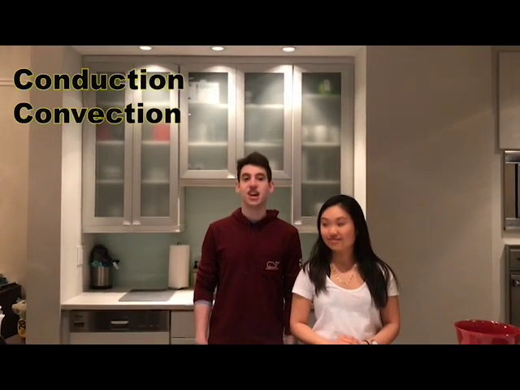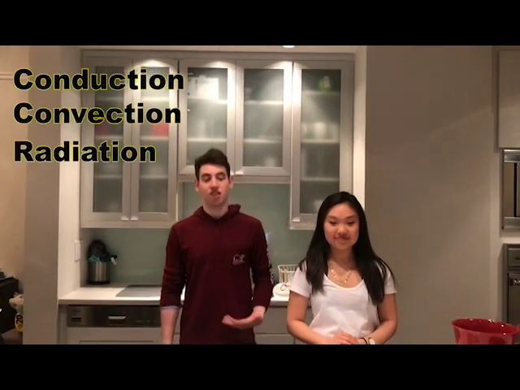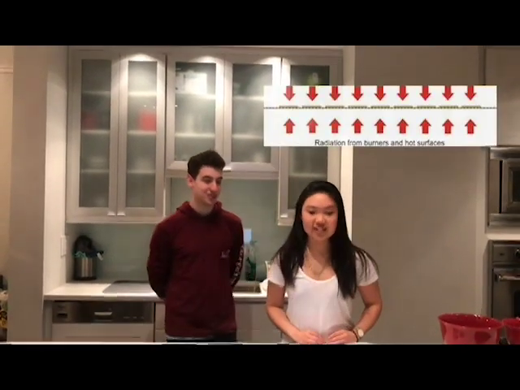To be specific, there are 3 types of heat transfer: conduction, convection, and radiation. And they are all there during the baking process. The second you put the cookies in the oven, assuming you preheat it like any competent baker, heat, otherwise known as thermal energy, is being transferred to those cookies in 3 separate ways. The first way is through radiation.